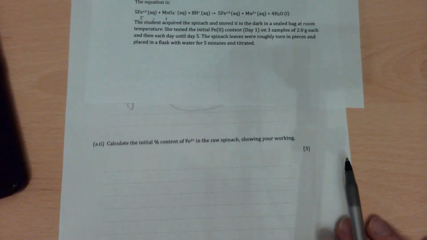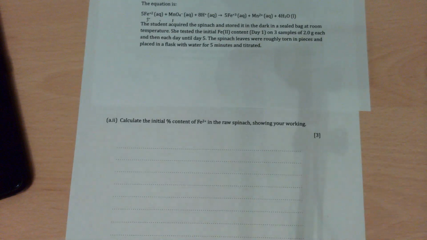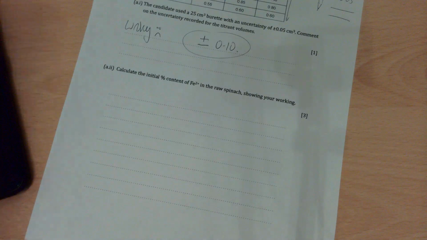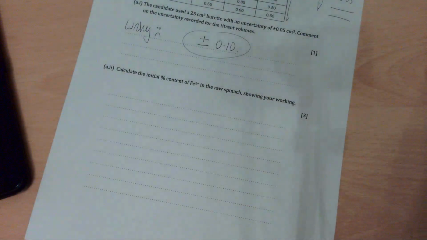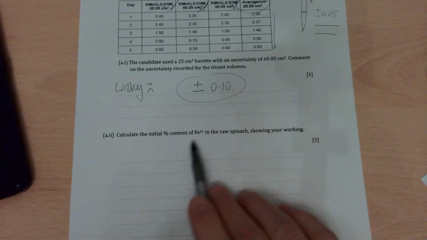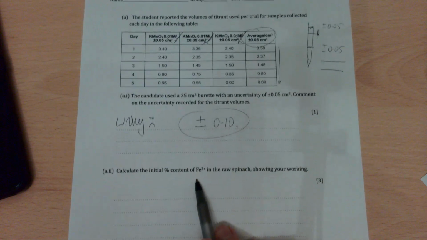The question here was to calculate, I've got the answers here somewhere. Right, so you're asked to work out the percentage content of the iron in the original sample on day 1.